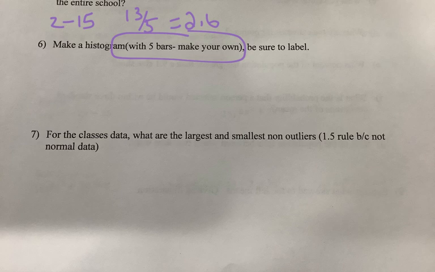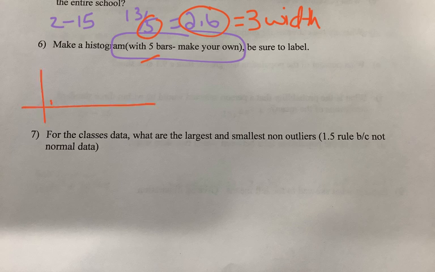However, I'm going to go up from this to 3 for my width here. So that's my width. So that's how I'm going to do that. Upper number minus lower number and divide by 5 because we want 5 bars. If I want 6 bars, I do 6. So I'll start at 2, and then it goes to 5, 8, 11, 14, and 17.